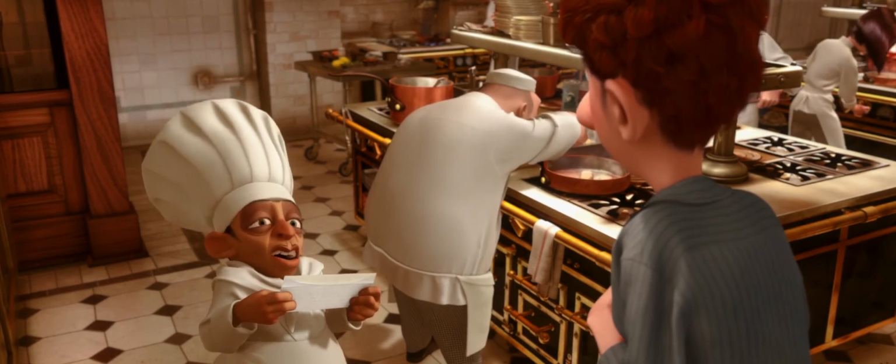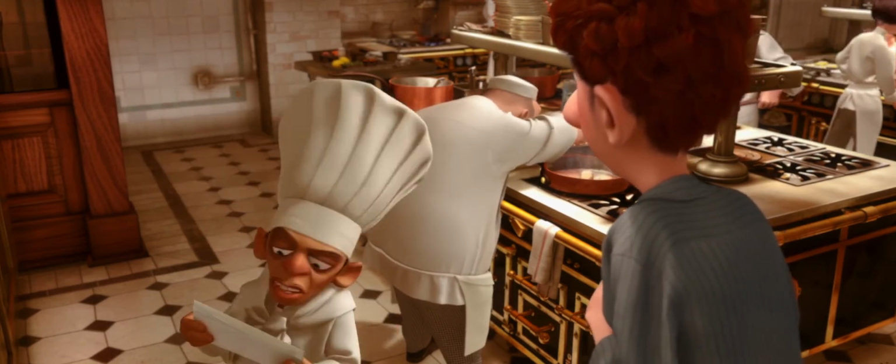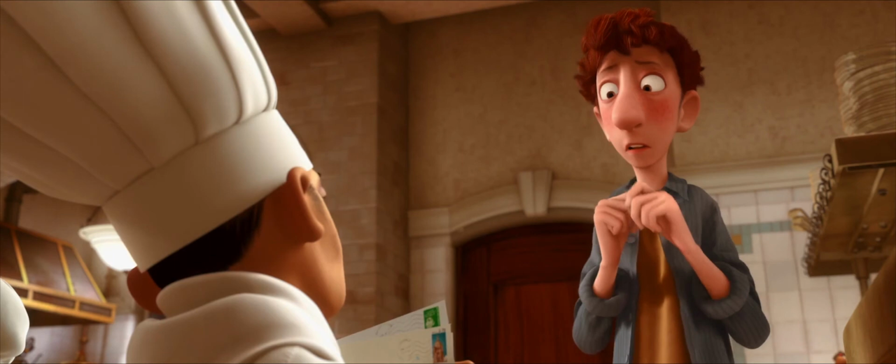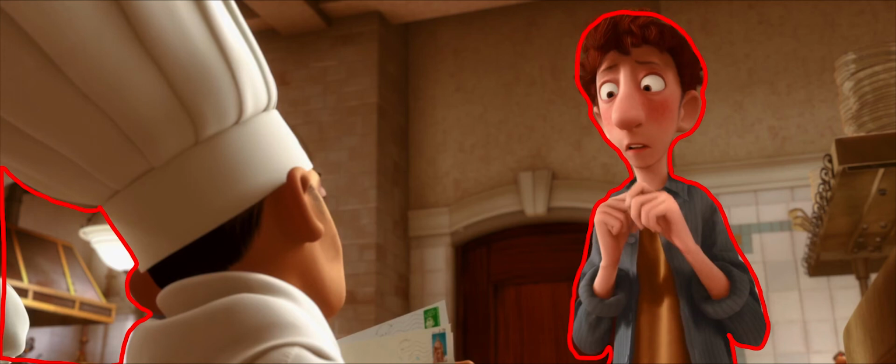Chef Skinner's role as a barrier is even more obvious in the shot reverse shot. His body literally splits the frame into two, Linguini and the rest of the kitchen. Although this is a low angle shot, Chef Skinner appears bigger in the frame and Linguini smaller and with an anxious gesture, which displays the power dynamic of the two characters.